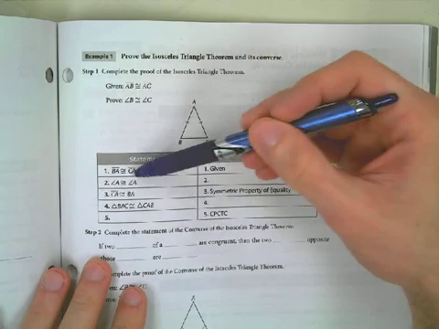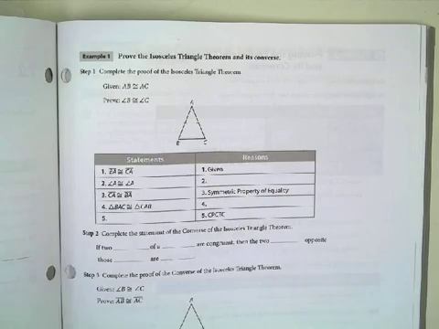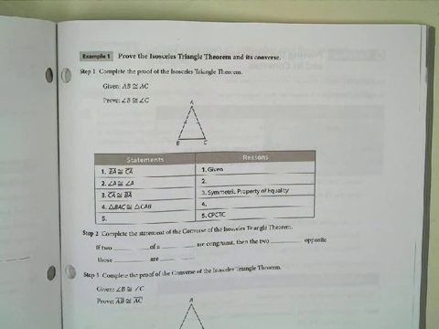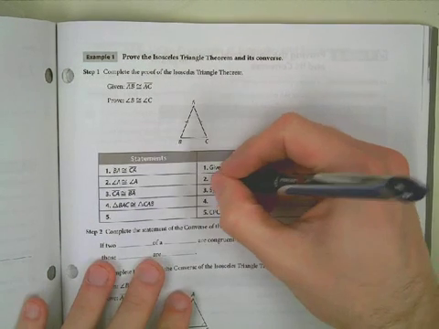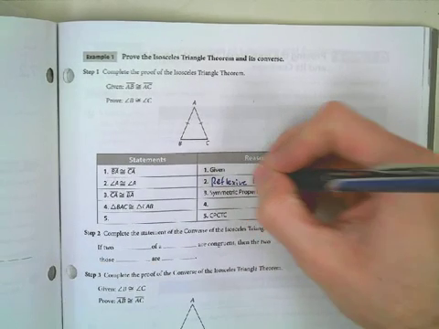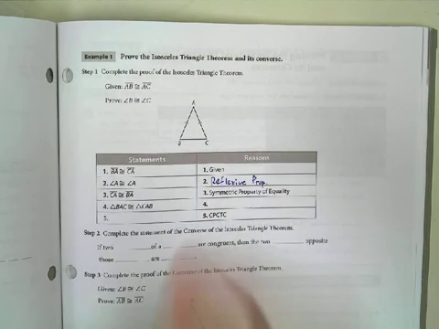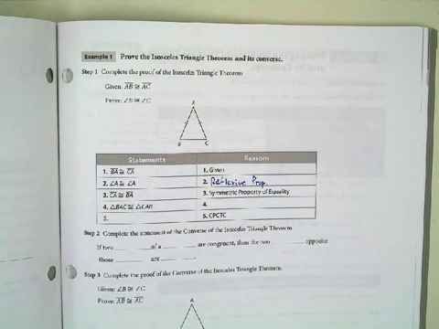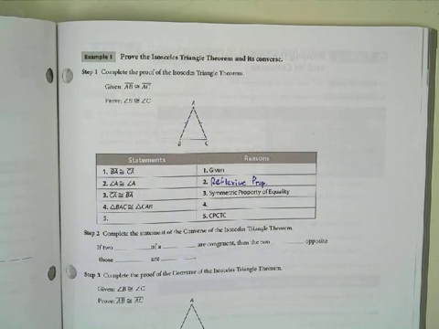Well, what's the reason that angle A would be congruent to angle A here? Yeah, Haley? Yeah, it's the reflexive property. So when it's a reflexive property, it's just the same letter? Exactly. It's something that is congruent to itself, its exact self. Okay?